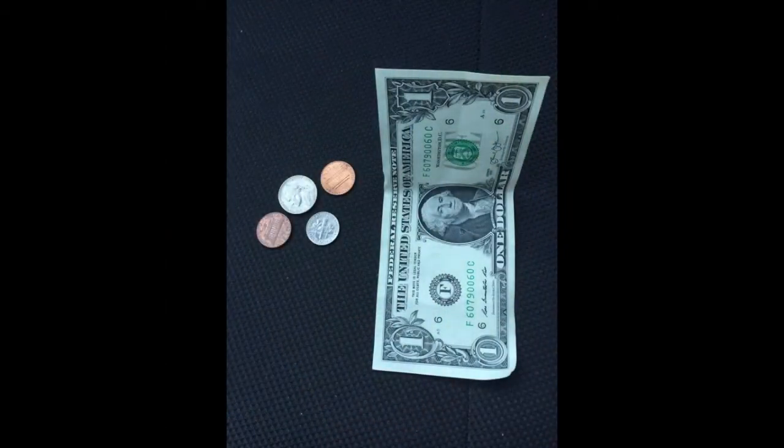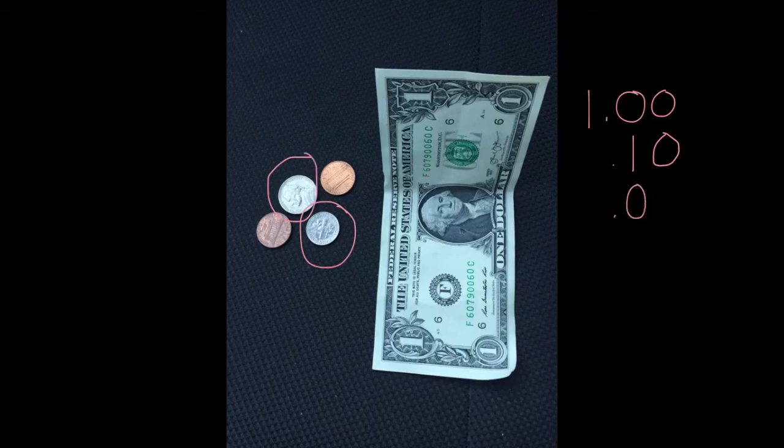Here's my change that I got from the mall. So I have a $1 bill, so I'm going to start with that, $1. And the $1 is in the ones place, as you noticed. Then I'm going to look at my next biggest coin, which is my dime here, and that's worth 10 cents. And if you notice, the 10 cents goes in the tenths place. And then I have a nickel, which is worth 5 cents. See how I'm lining it all up with the decimal spot in the same point? The 5 here is in the hundredths.